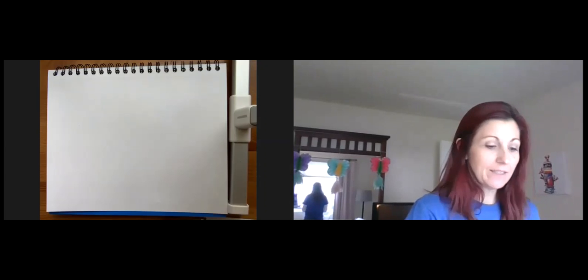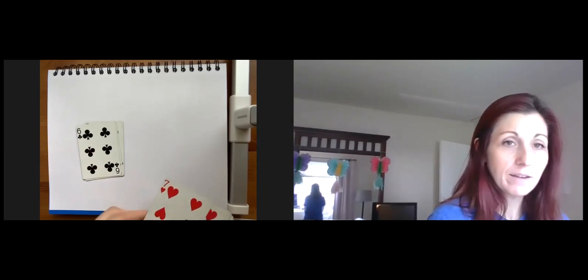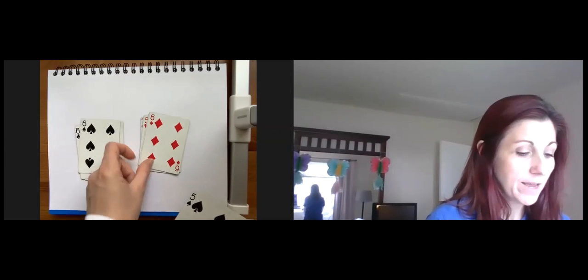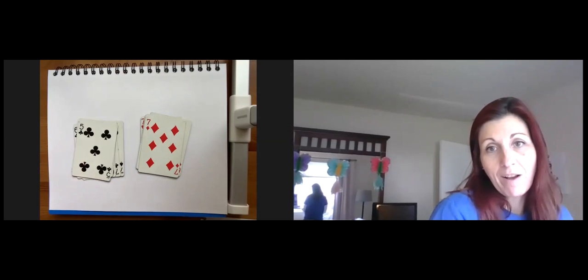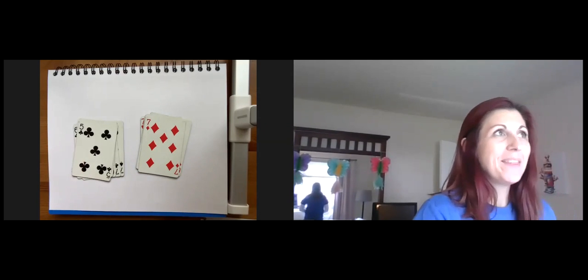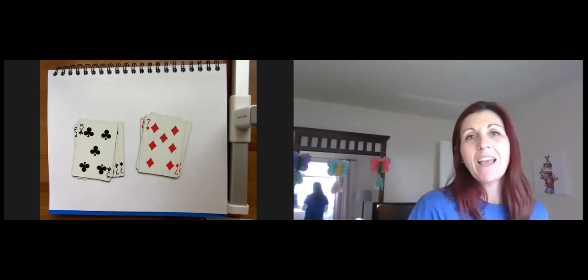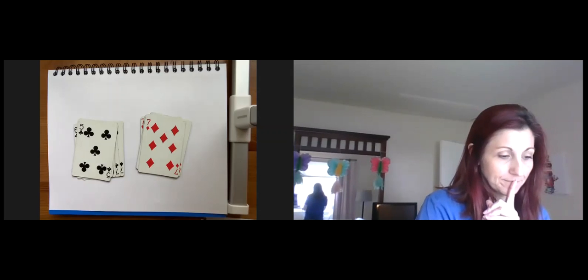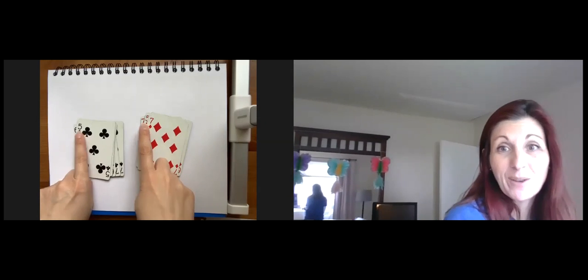It's really pretty obvious. So I could sort black, black, black, red, red, red, black, red, black, red, red, black, until my cards in my deck are sorted out. But that's not the only way. What is another way that we could sort these cards? What else did you notice that we could use as an attribute to make these into groups? Did you notice that these cards also have numbers?